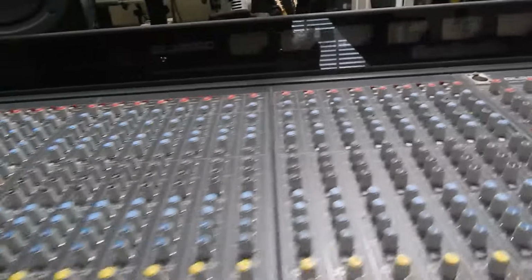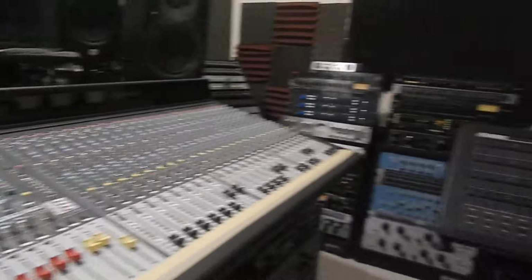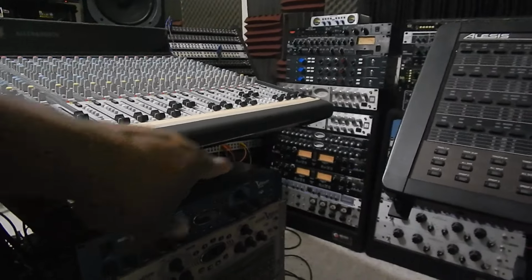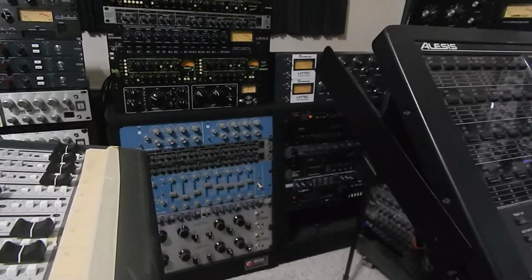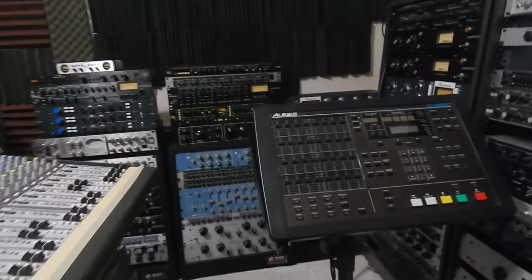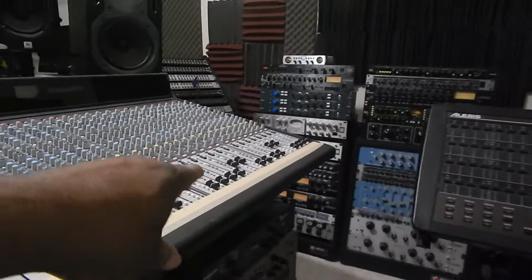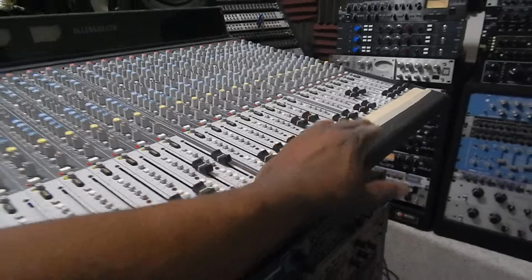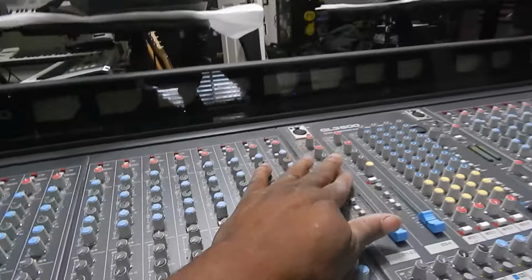If I sent it out the auxiliary on the output of the console, on the back of the console, it's usually going to a patch bay, but then that patch bay is going to the piece of gear that I want, like reverb units. Like I got my reverb units over there. And the returns from those, which are going back to the patch bay, I can patch in. So I got my returns patched to channels.